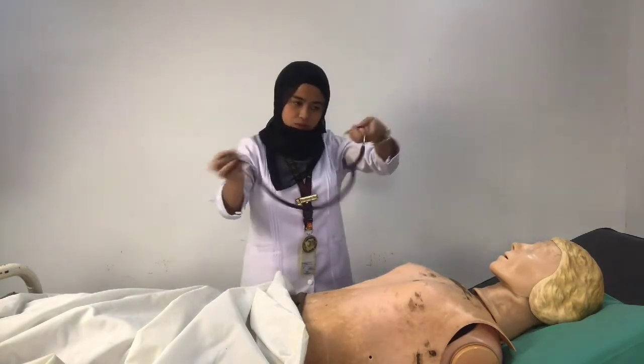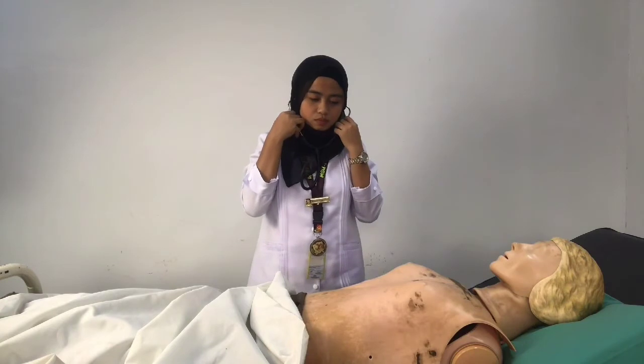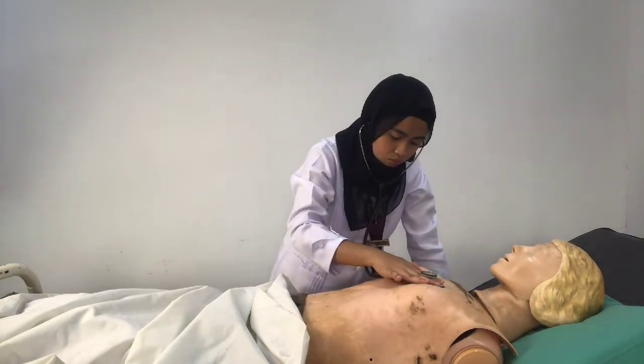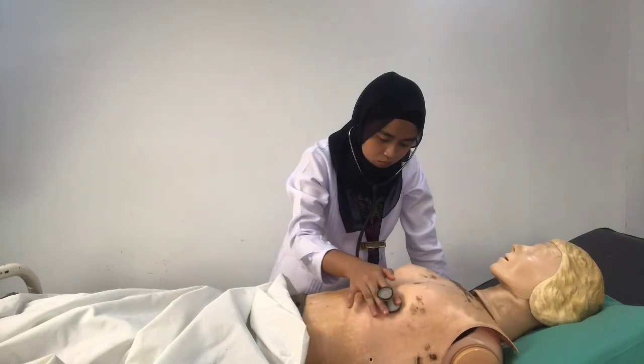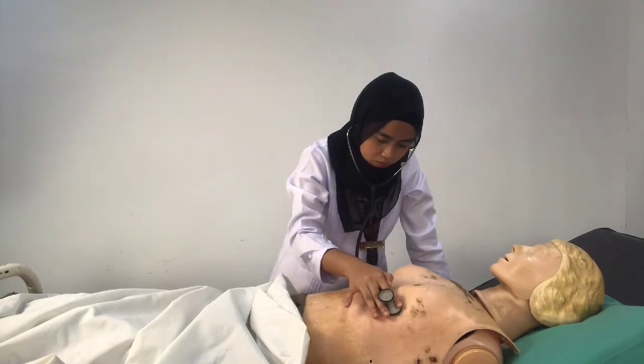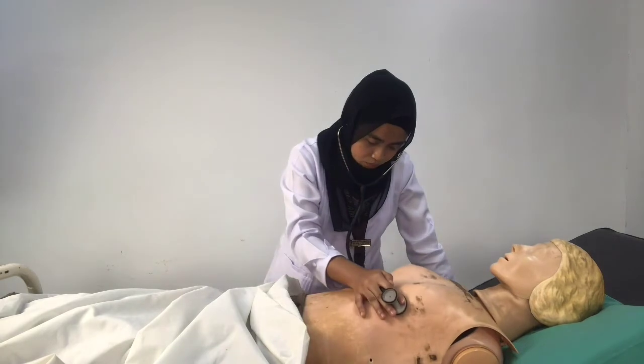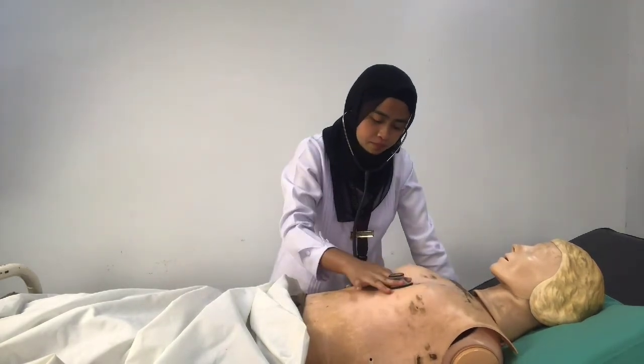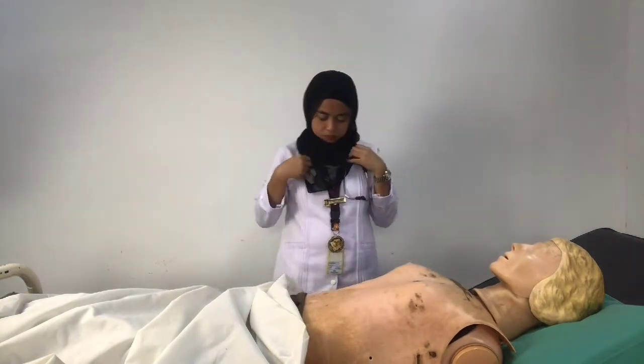Palpate or auscultate for the apical pulse. Amplitude is usually small. Assess the pulse for rate, rhythm, equality, amplitude, and elasticity. This is to diminish or absent pulse, suggest partial or complete arterial occlusion.